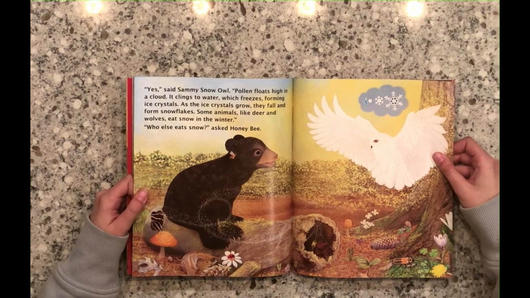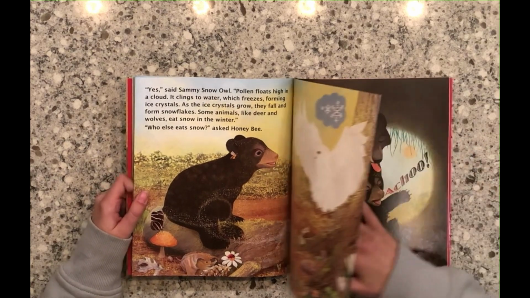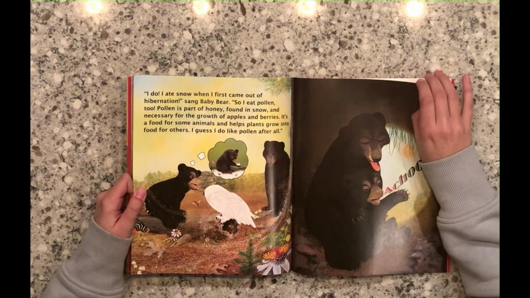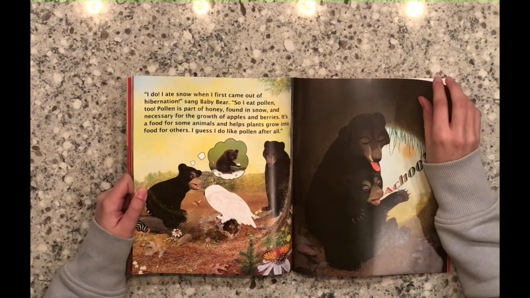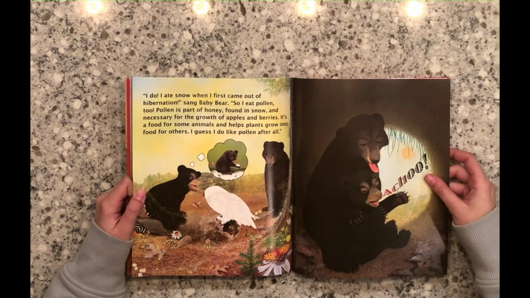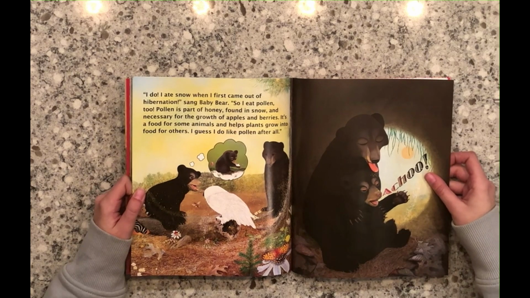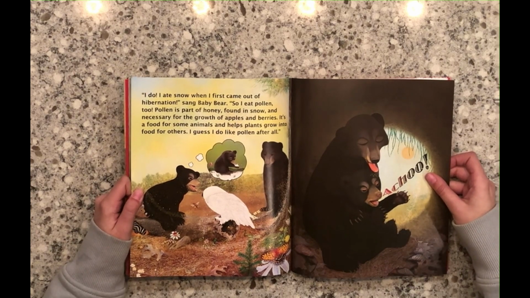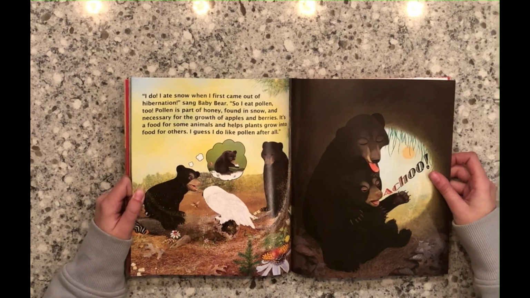Who else eats snow? Asked Honeybee. I do. I ate snow when I first came out of hibernation, sang Baby Bear. So I eat pollen too. Pollen is a part of honey, found in snow and necessary for the growth of apples and berries. It's a food for some animals and it helps plants grow into food for others. I guess I do like pollen after all.